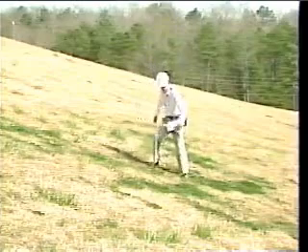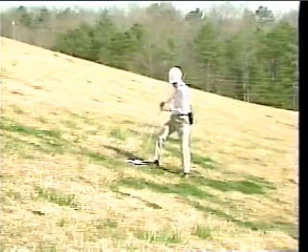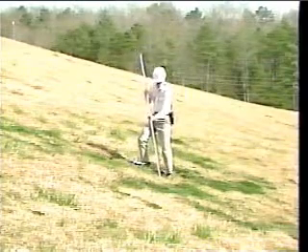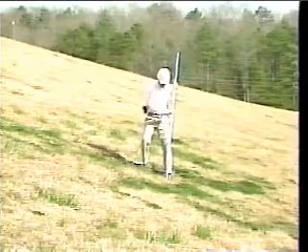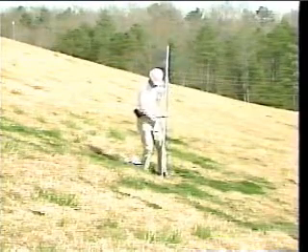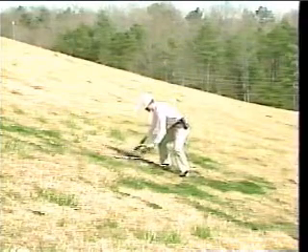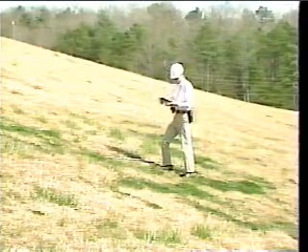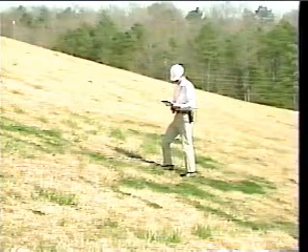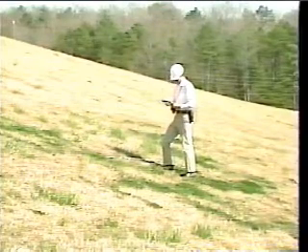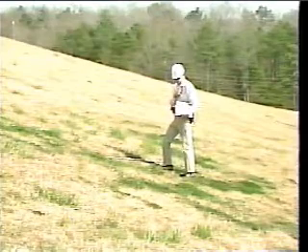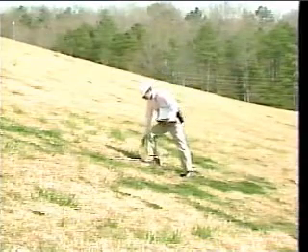Also, probe to see if there's a void under the depression. Such a void would suggest that you're dealing with a sinkhole rather than a depression. Another distinction between the two is that a depression has gently sloping, bowl-like sides. Sinkholes are, as a rule, steep-sided.